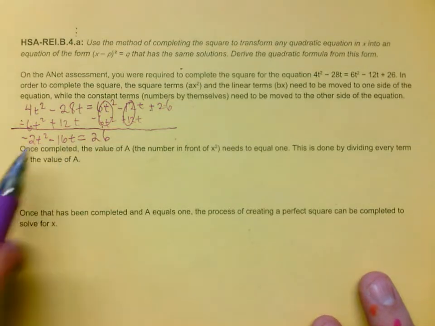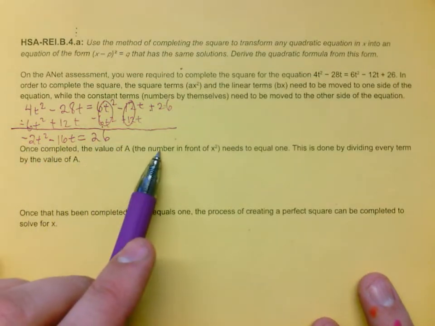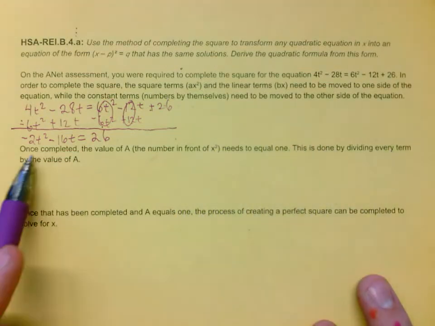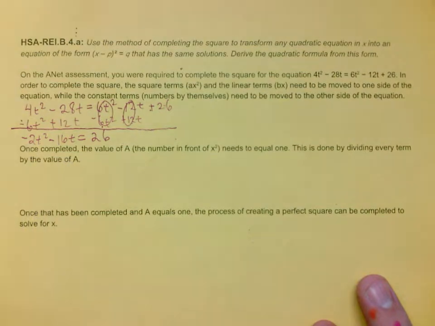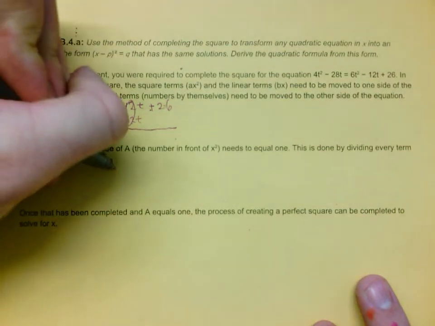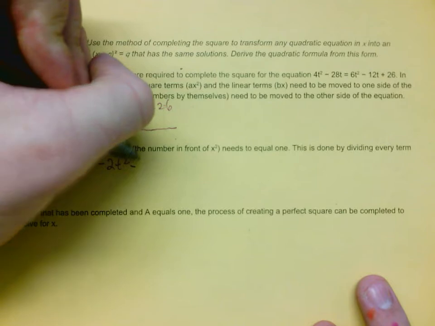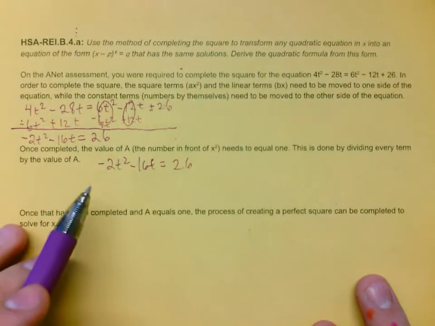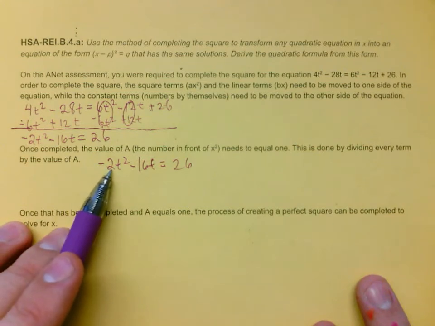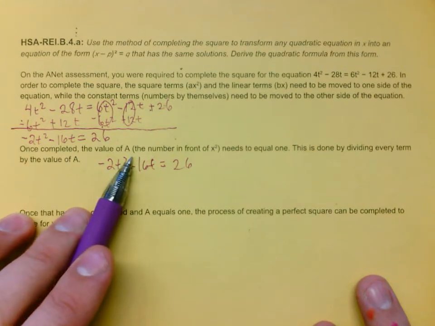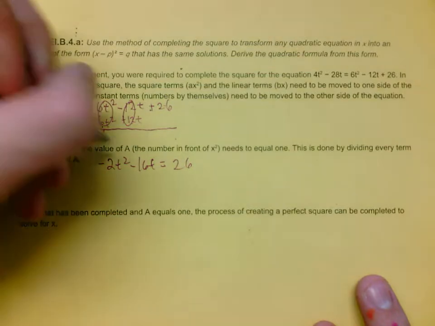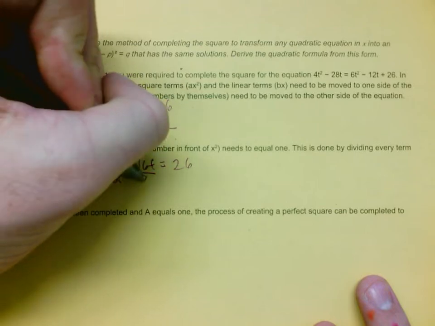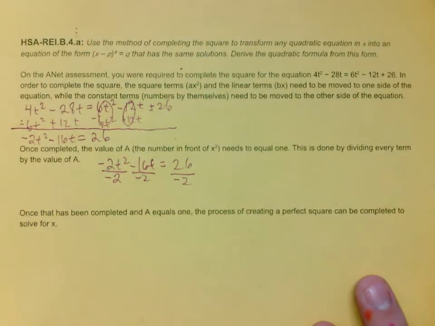Now the value of a, our coefficient in front of x squared, needs to equal 1, and that's done by dividing every term by the value of a. Right now I've got negative 2t squared minus 16t equals 26, and a has a value of negative 2. That's what's in front of t squared. So I need to divide every term by negative 2.